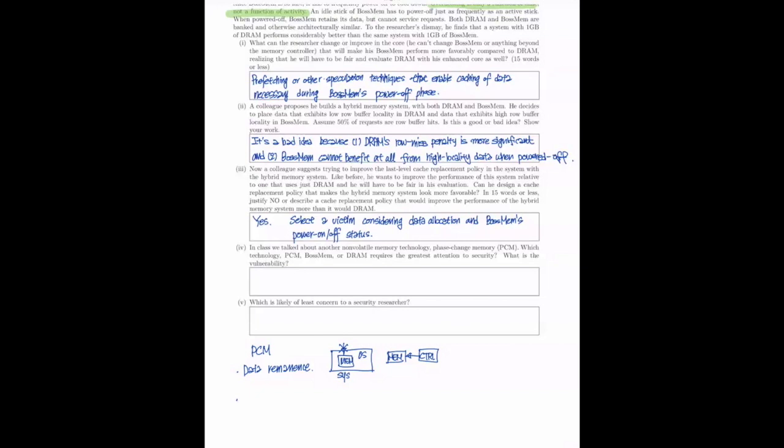And also PCM, as we have learned, has a limited endurance, right? It can only endure a certain amount of program operations.